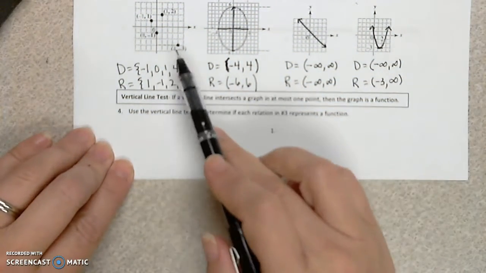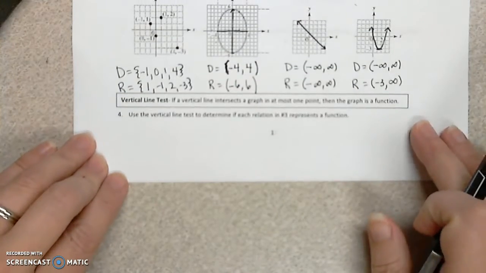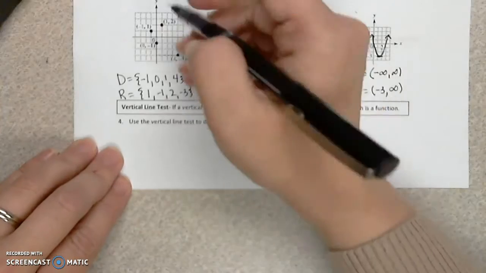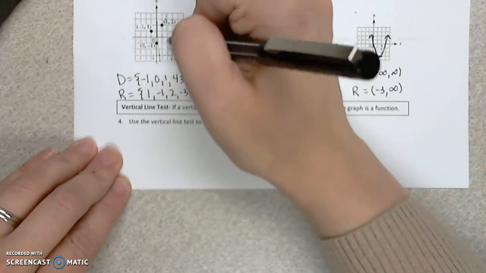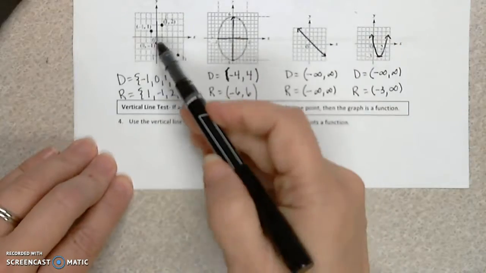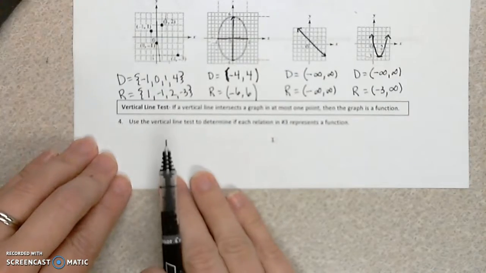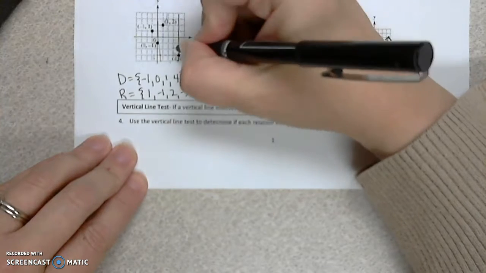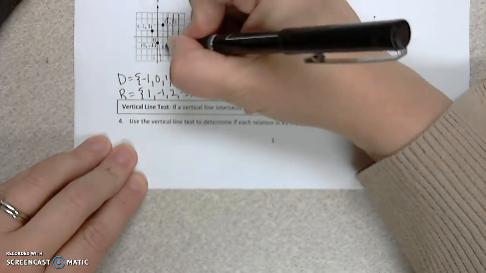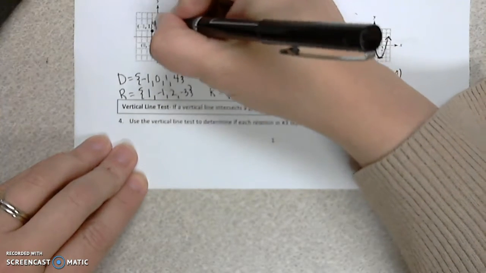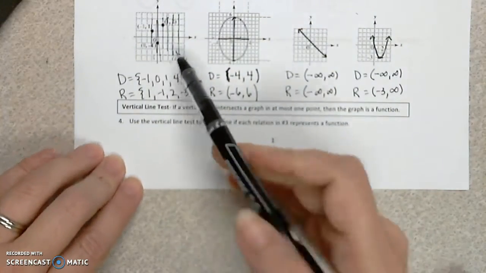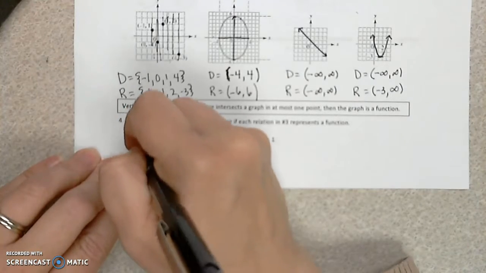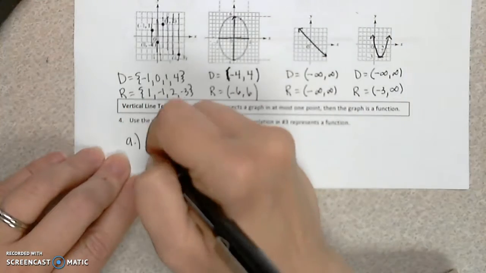Alright, so we're going to use these graphs we have up here in number 3 where we wrote the domain and range. If I draw a vertical line anywhere in these graphs, these are just points, none of my vertical lines would touch. You can look at it and tell. You don't have to draw a whole bunch of vertical lines, but you can see that none of my vertical lines touch more than 1 point. So we could say for A that it is a function.